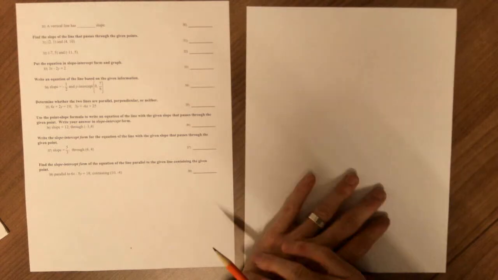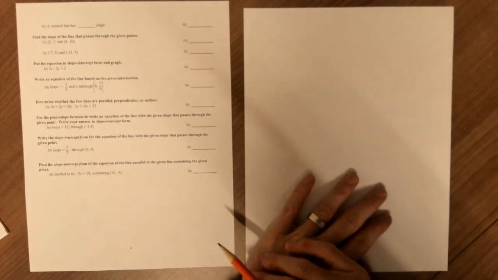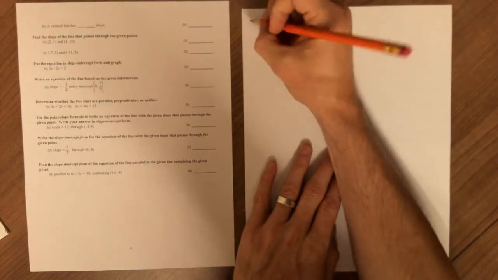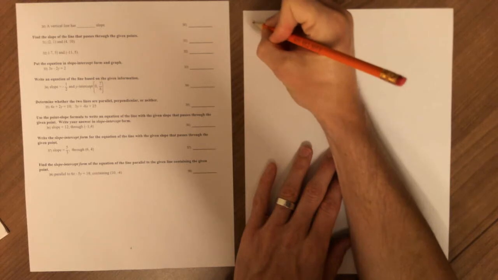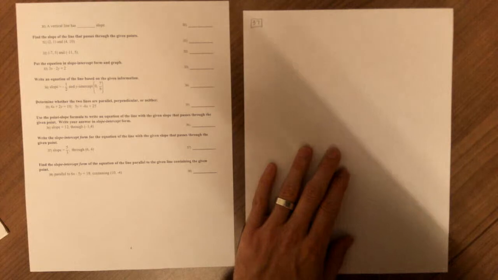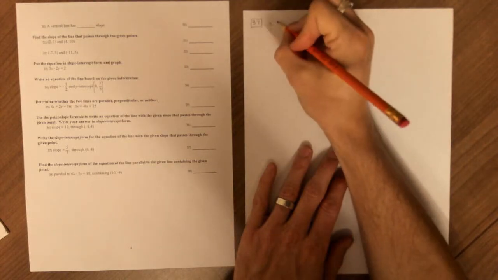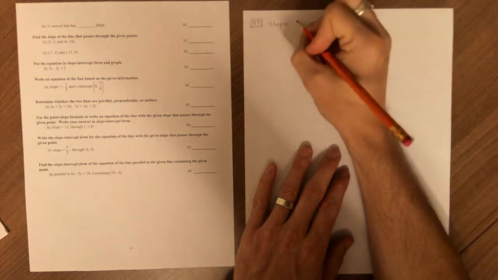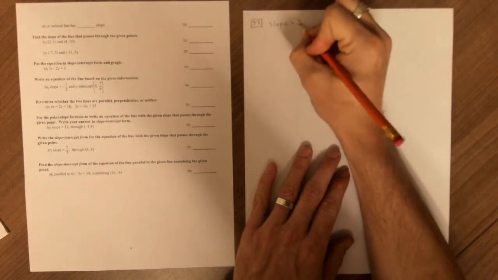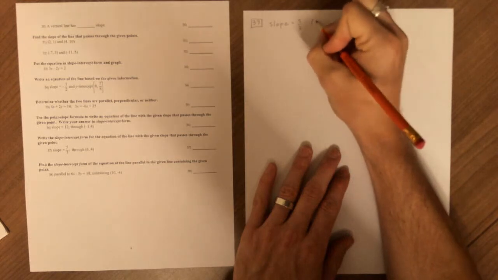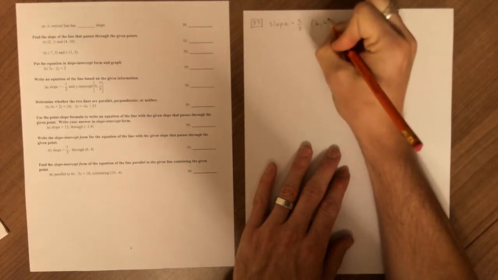This says write the slope-intercept form for the equation of the line with the given slope that passes through the given point. Alright, so it didn't give us a good y-intercept, but the slope equals 5 over 3. And this passes through 6, 4.